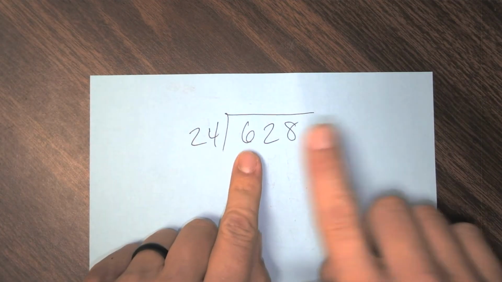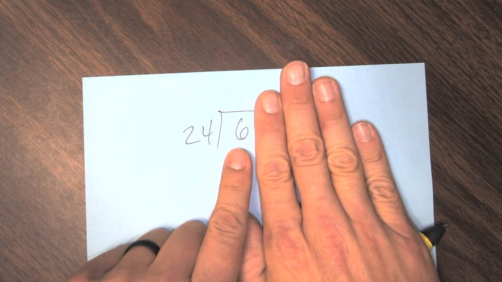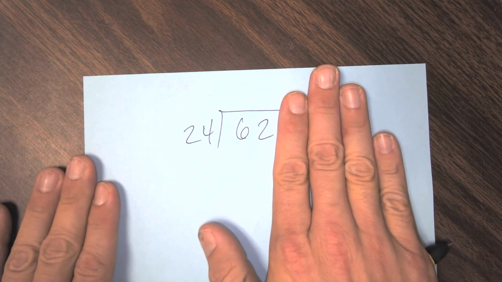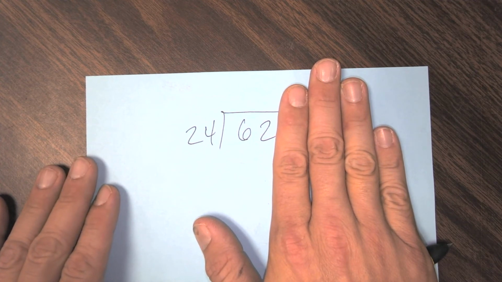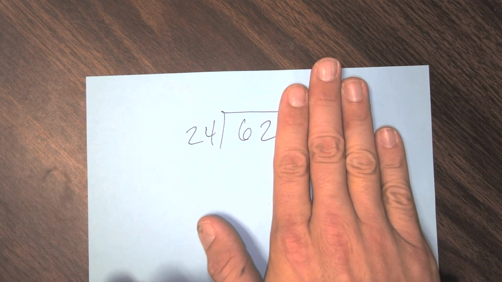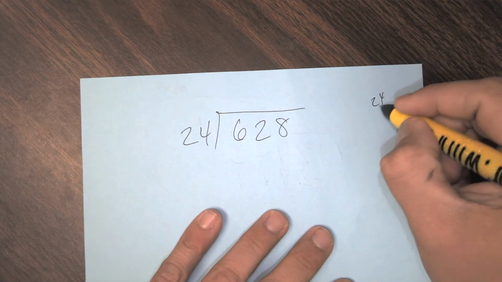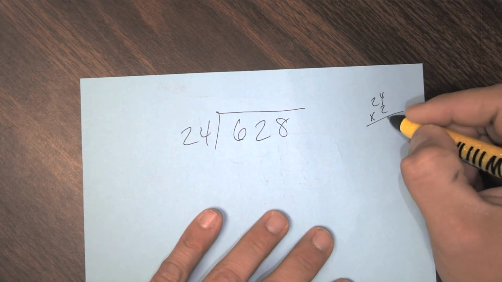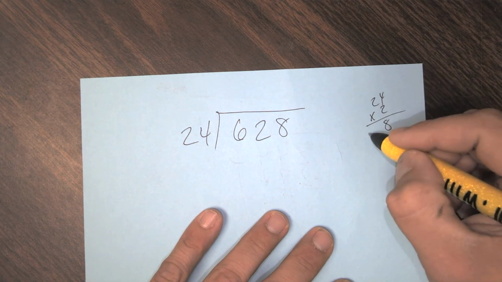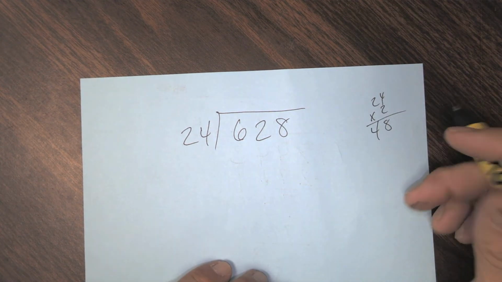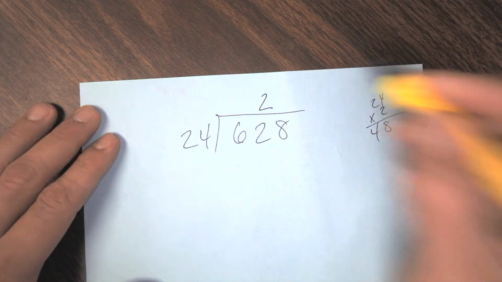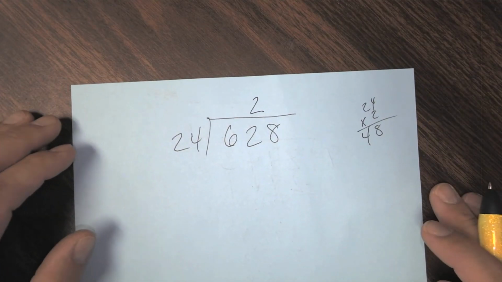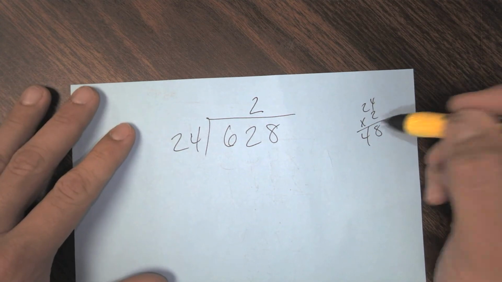So, start at 6. Does 24 go into 6? No. So we jump to 62. Does it go into 62? Probably. How many times do you think? So 2. 24 times 2: 4 times 2 is 8, 2 times 2 is 4. 48. I'm going to go with yes. So we put 2 right above that one. 24 times 3 is 72. Yes, exactly. That's called the guess and check method.